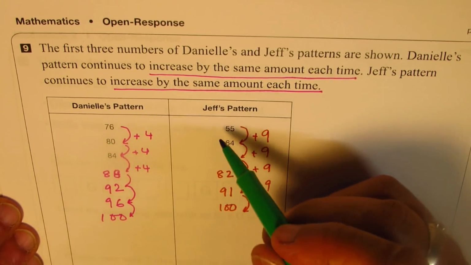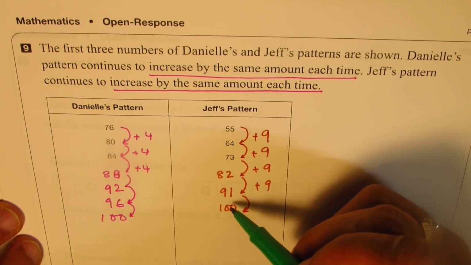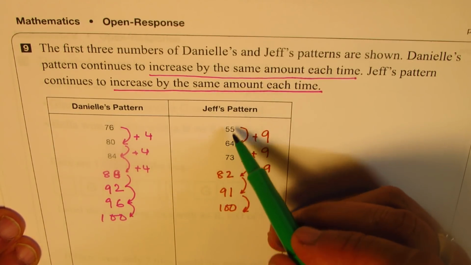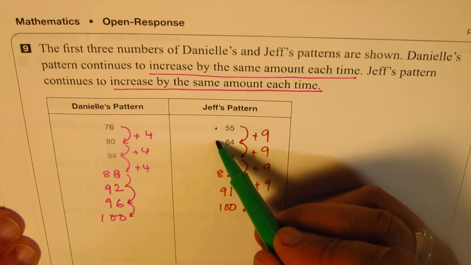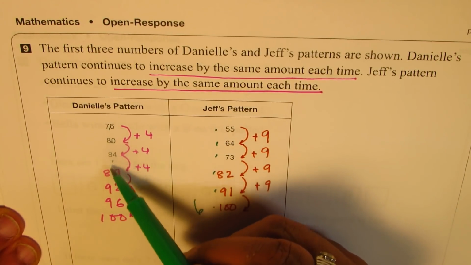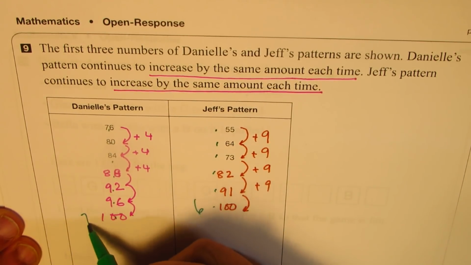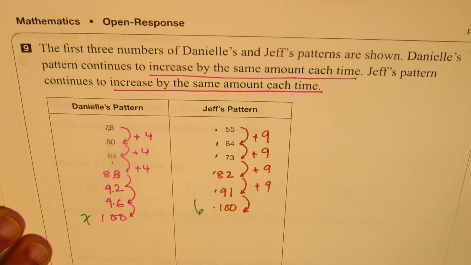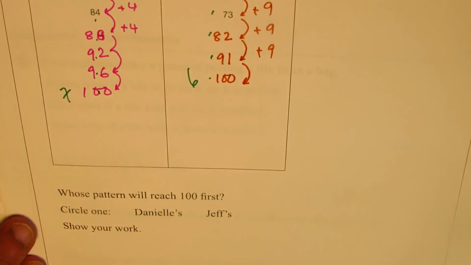Now let's check the numbers. We have to figure out who reaches 100 first. For Jeff, it is 1, 2, 3, 4, 5, 6th time. Here it is 1, 2, 3, 4, 5, 6, 7th time. Do you see that? So who reaches first? Of course, Jeff, right? So we'll circle Jeff.